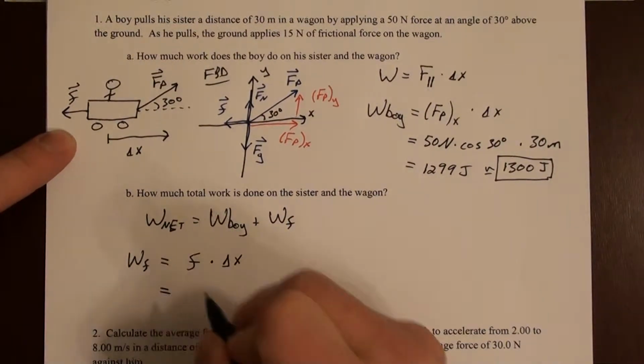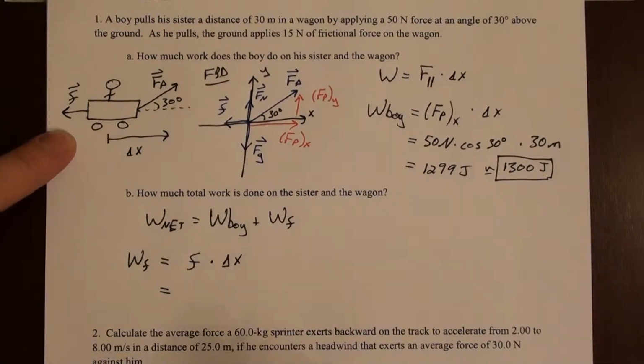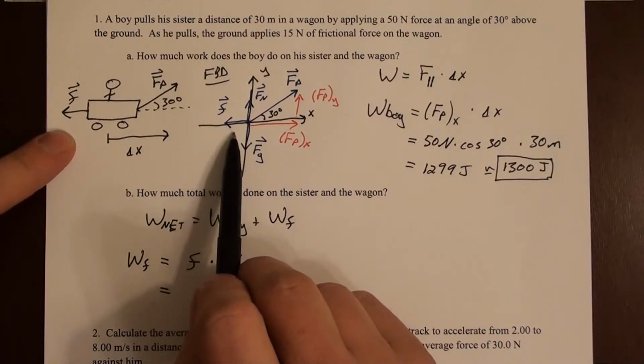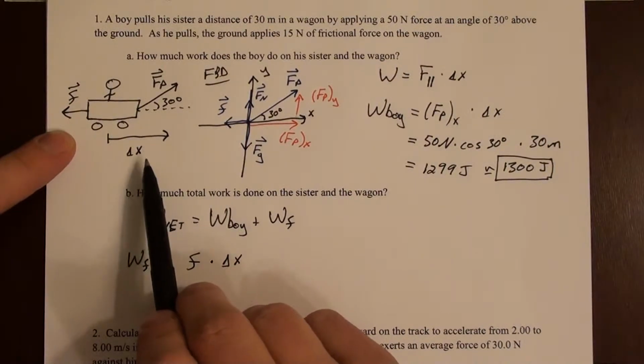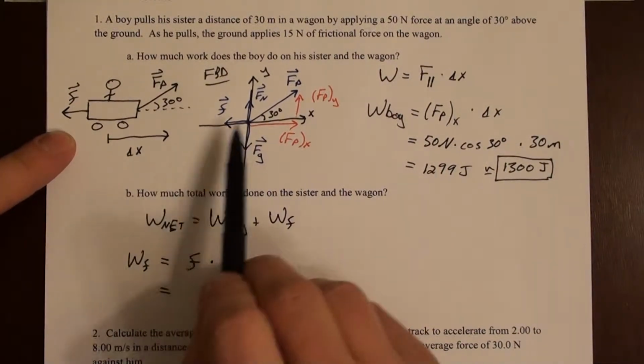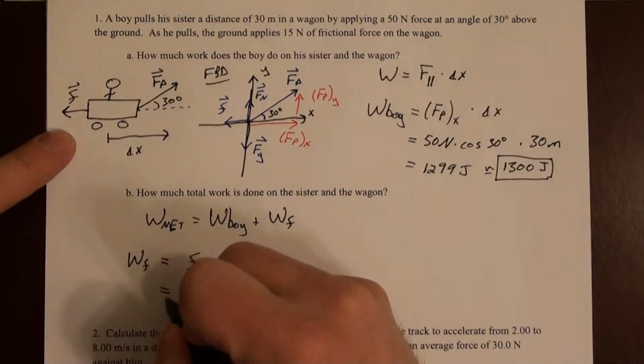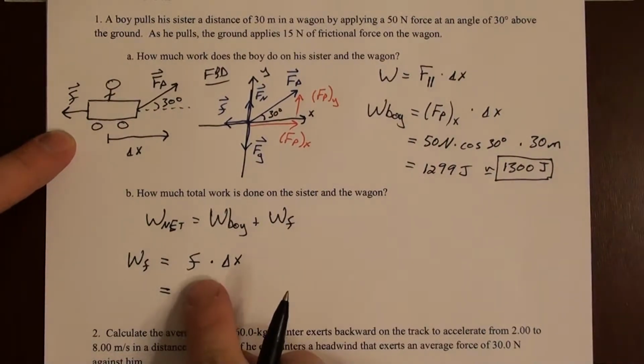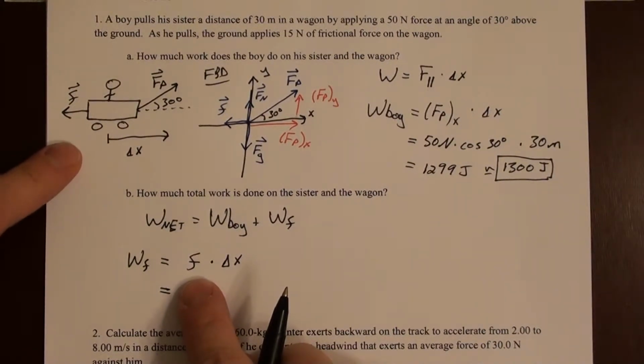But when we go to plug this in, we should recognize that the frictional force is acting to the left, and delta x is to the right. So the product of these two things should be negative. Okay? And that makes sense because the work done here should act to slow this object down, right?